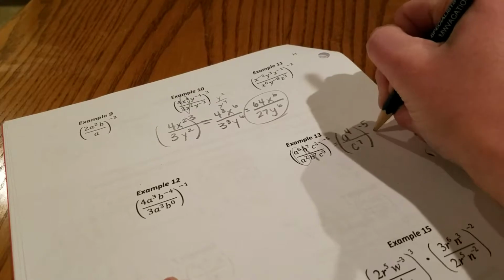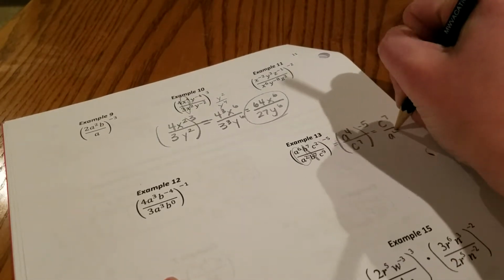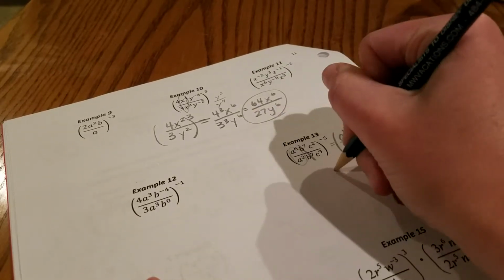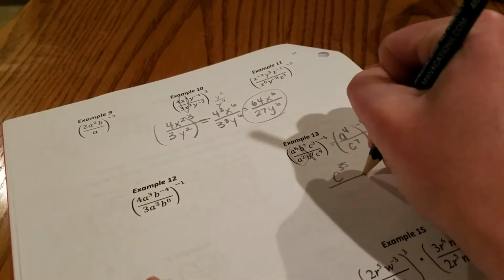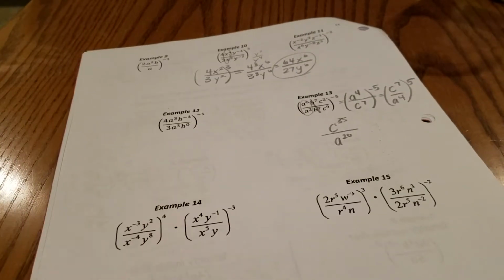This is to the -5th power, which tells me switch it first, then raise it to the 5th. So C to the 35th over A to the 20th.